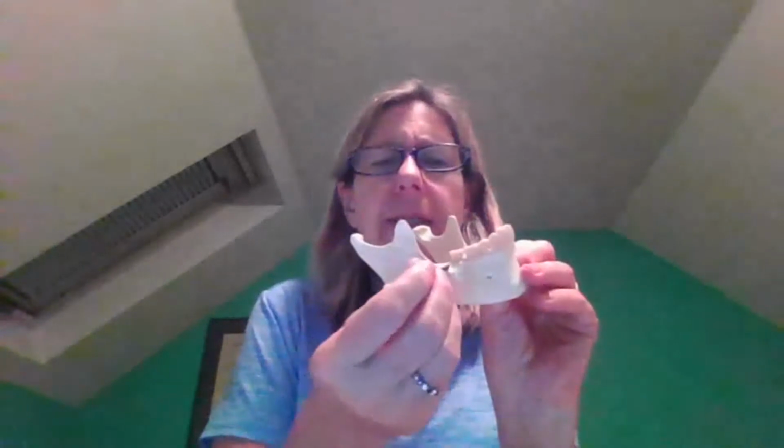Then you've got your external oblique line, which runs off of this somewhat sharp ledge, the coronoid process. And right about halfway down, you have your coronoid notch, which is a little indentation here.